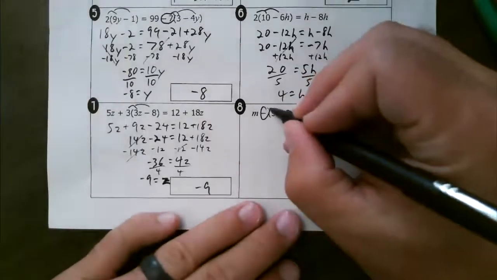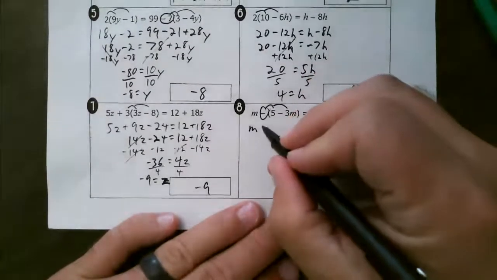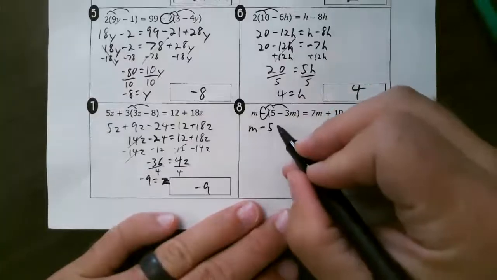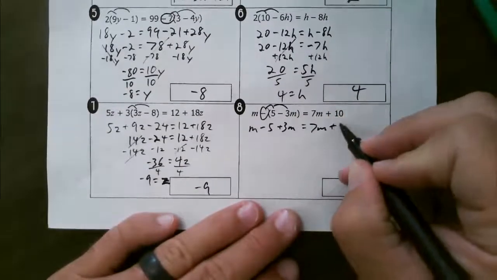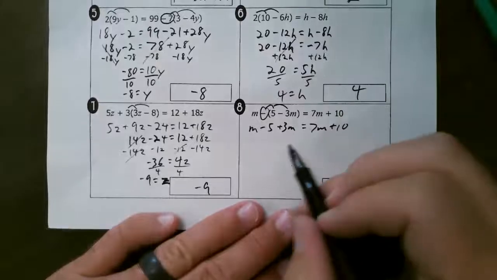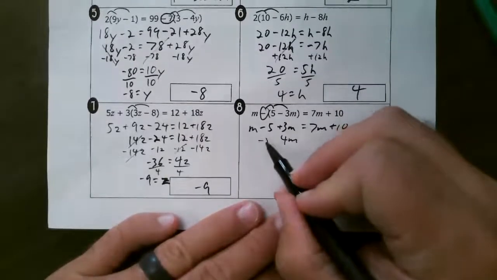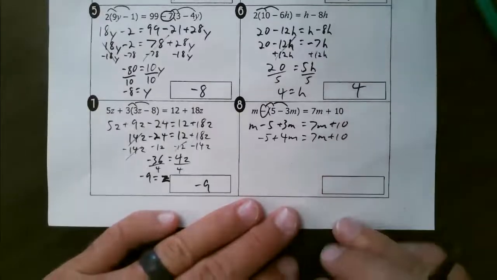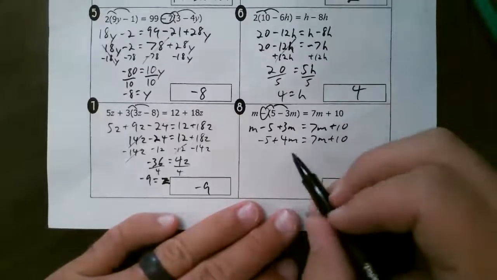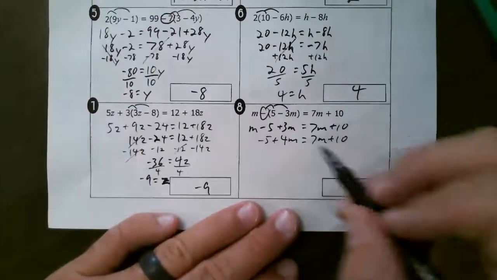On 8, we're just distributing the negative sign to both of these. So we have m minus 5 plus 3m. On the other side, 7m plus 10. Combine like terms, m and 3m is 4m. Still have the -5. This side hasn't changed yet. Let's go ahead and bring m to the other side this time.